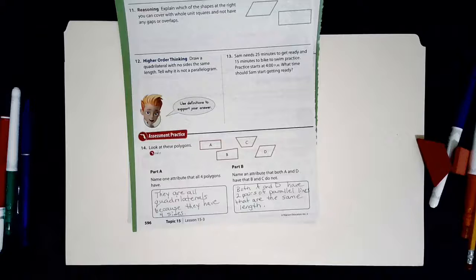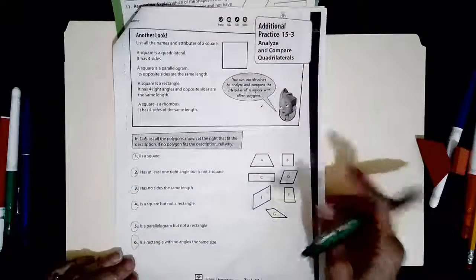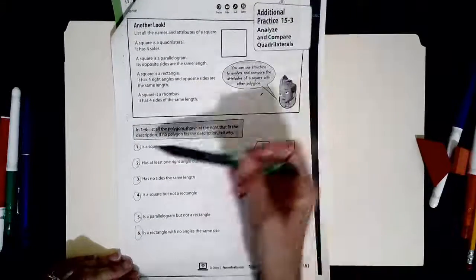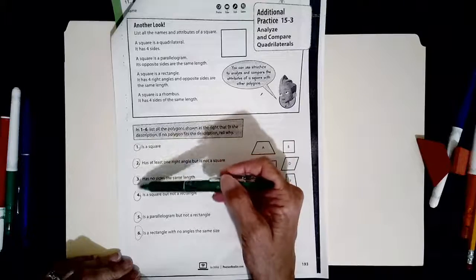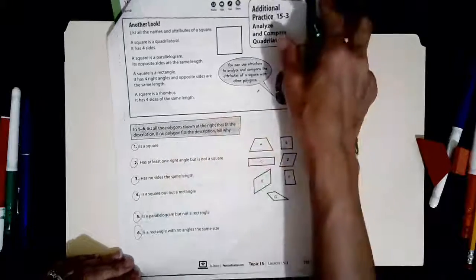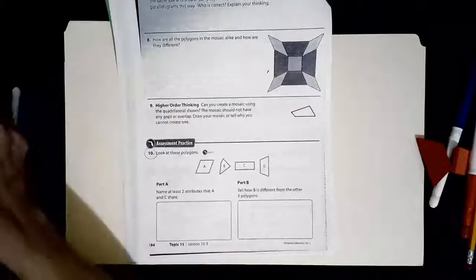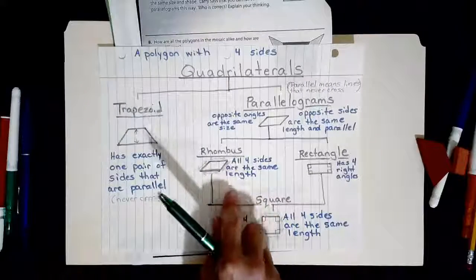Now, boys and girls, we're going to go over real quick, if I can find it, our homework for tonight. Here it is. Had a lot of papers today. So for 15-3, you're going to do number 1, 2, 3, 4, 5, and 6. And then on the back, only number 10.